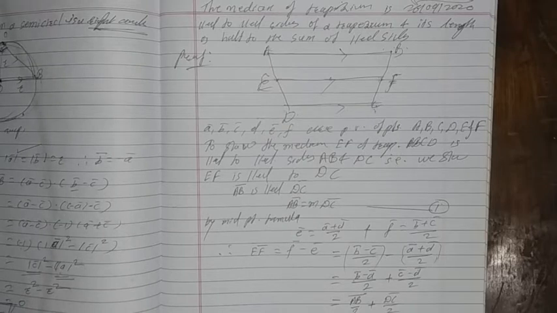See what we wrote as the value of vector EF: (m plus 1) divided by 2 times vector DC.